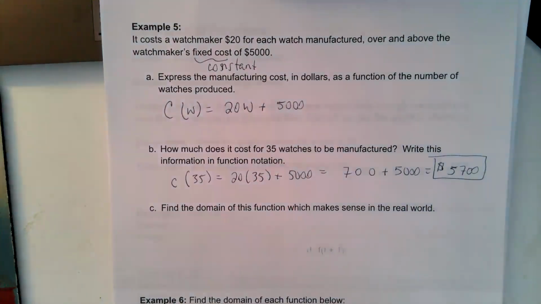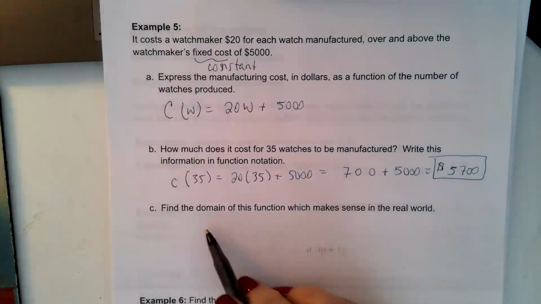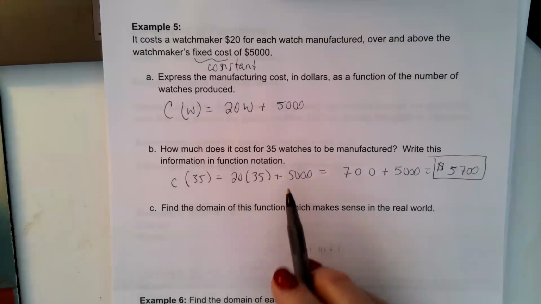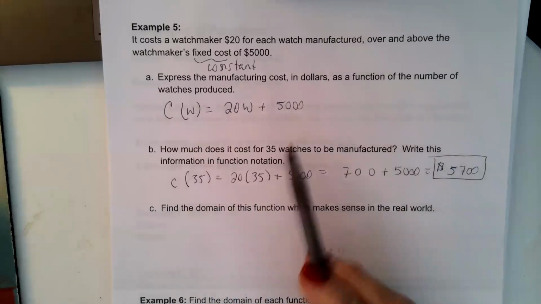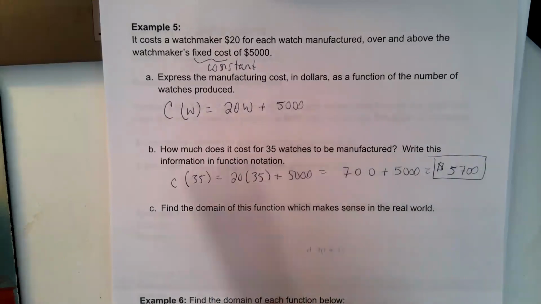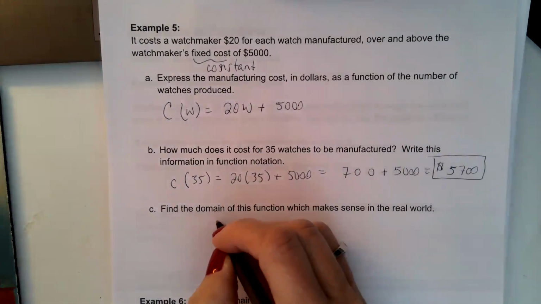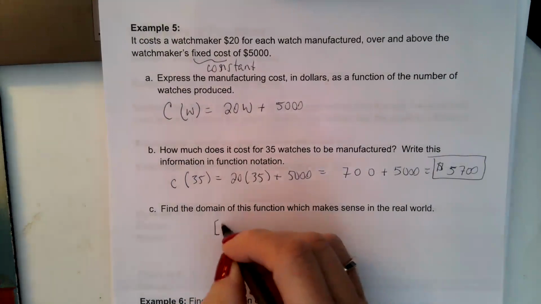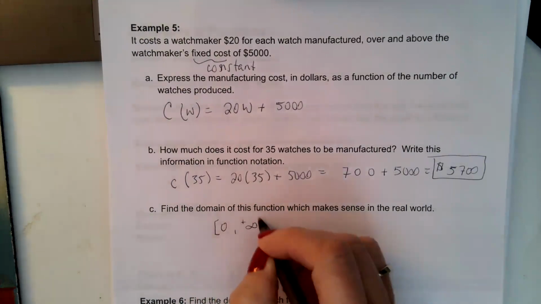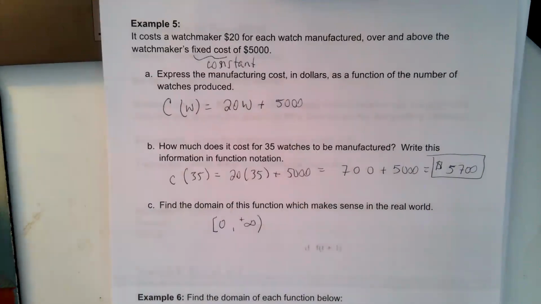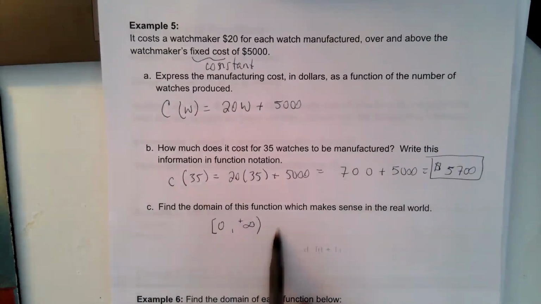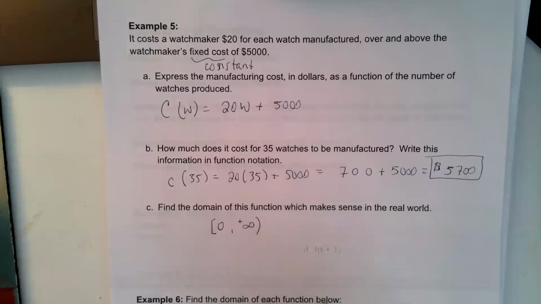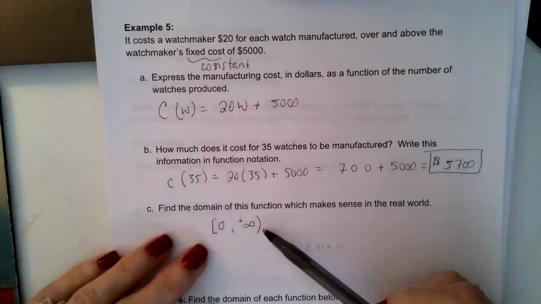Find the domain of this function which makes sense in the real world. So remember, the domain are the allowed values that could go in for the input, and the input is the number of watches. So we would never make negative number of watches. It's possible that they could say they're not going to manufacture any. So I would say the domain would be bracket at 0 because we could have 0 watches up to a positive infinity with the parentheses. And remember, we're practicing using this interval notation because it's handy to know.